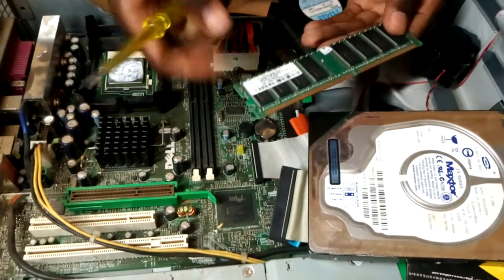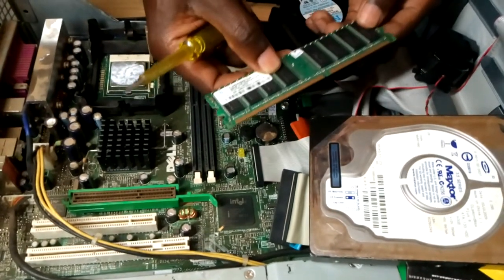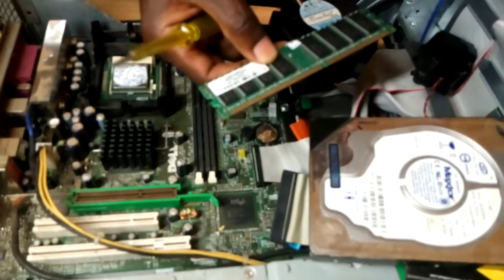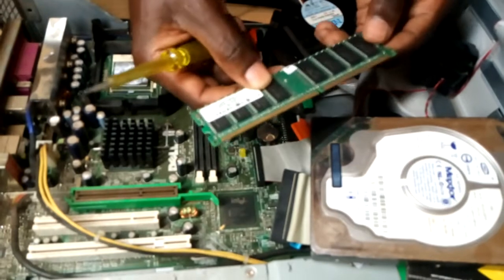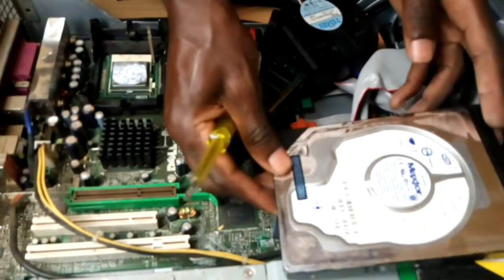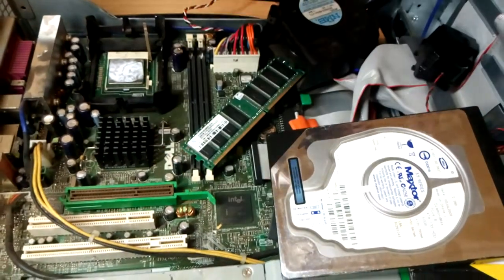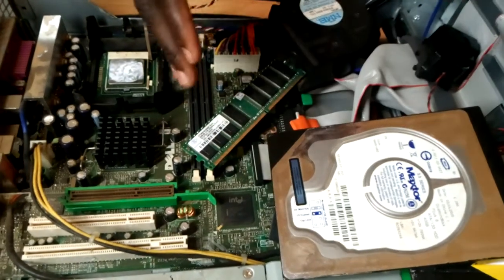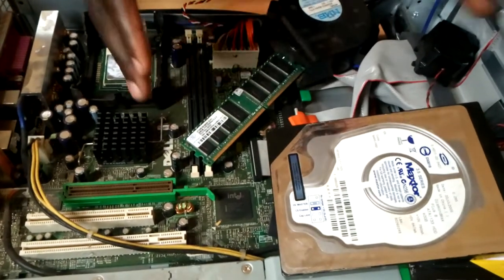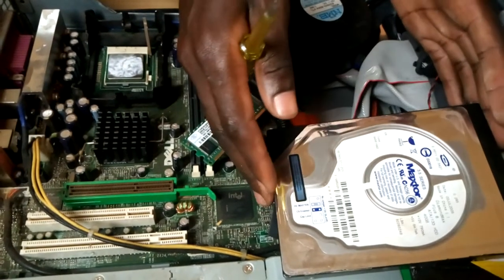This one is a storage media which keeps information, but temporarily. It loses information whenever power is switched off. But the hard disk stores information on a permanent basis. Whether power is on or off, it will keep the information.